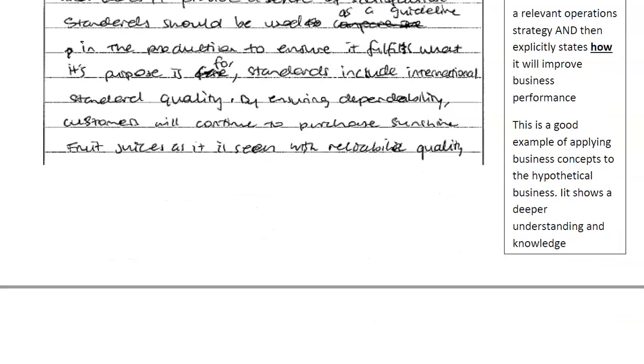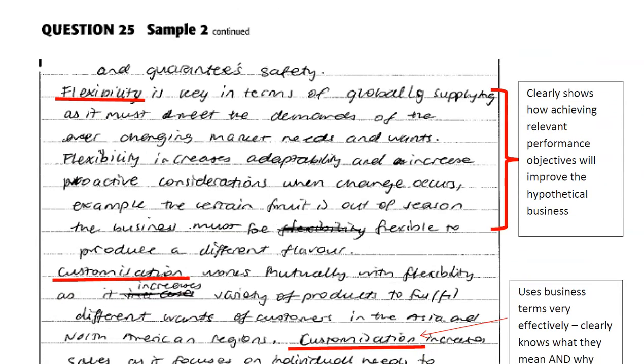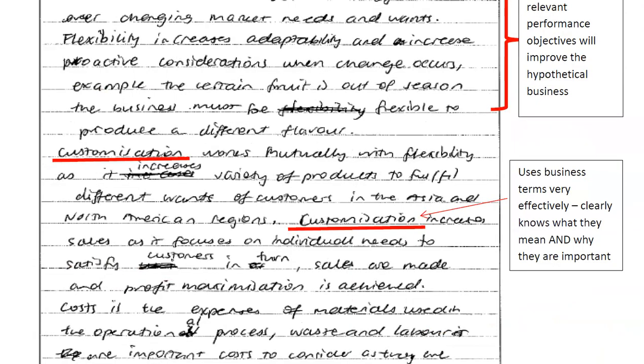Goes on to talk about that it's a good example of applying business concepts to the hypothetical business. It shows a deeper understanding and knowledge. This section here is clearly showing how achieving relevant performance objectives will improve the hypothetical business. And then using business terms very effectively, clearly showing what they mean and why they're important.